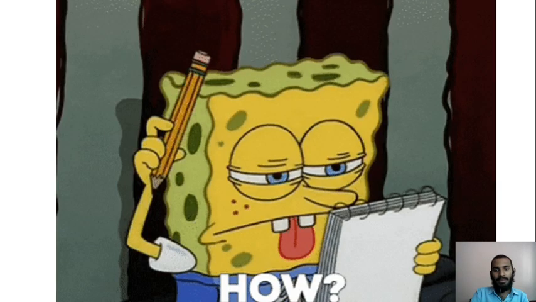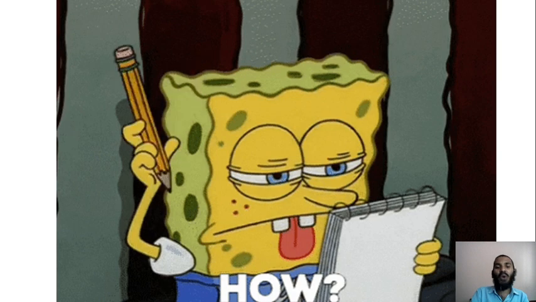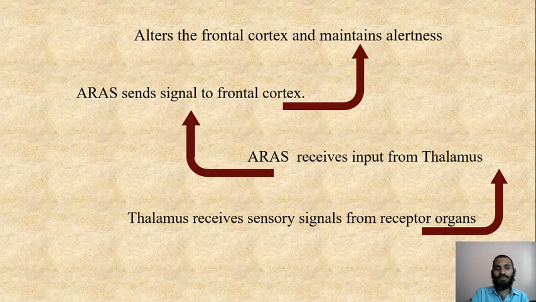And we have discussed the theory concept that the ascending reticular activating system maintains arousal. How does it occur? Here we go. The signals come to the thalamus. The sensory signals received by the thalamus are sent to the ascending reticular activating system, which then sends this signal to the frontal cortex, and this frontal cortex gets alert and maintains alertness.